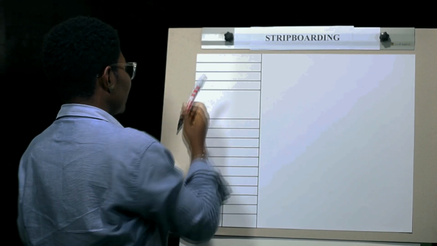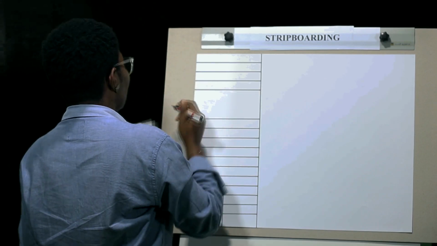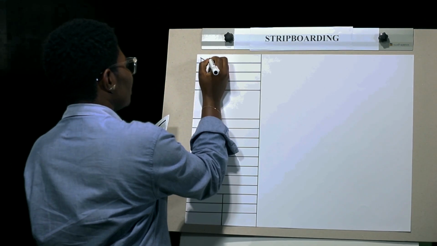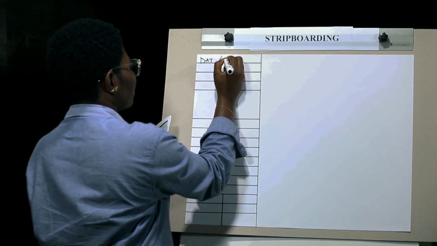So the first section here, we're going to have a day or night.